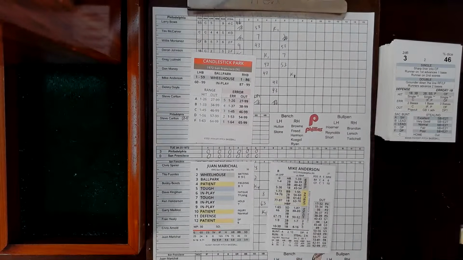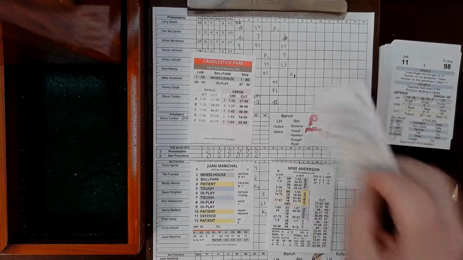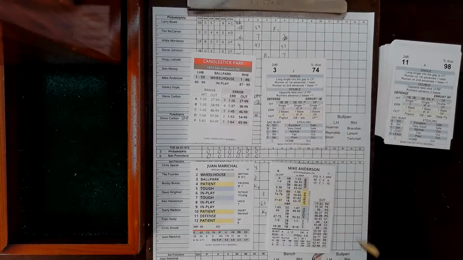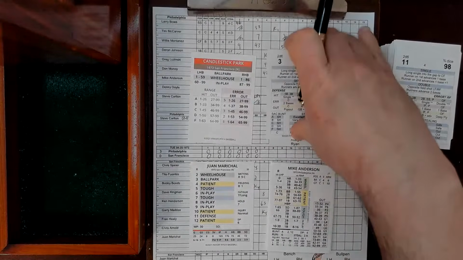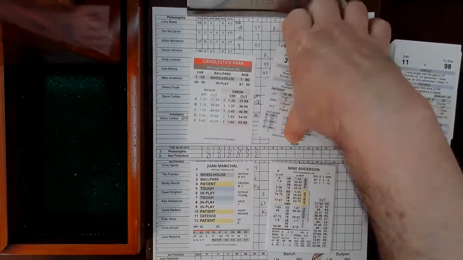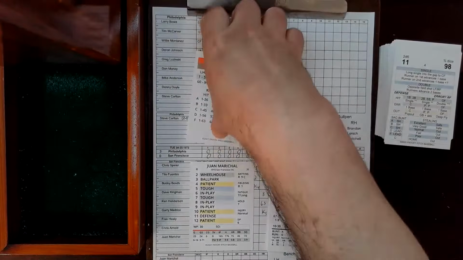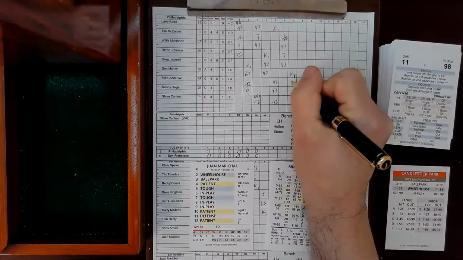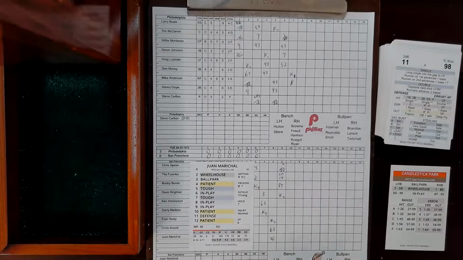1-33 is a home run. 54 or less, he at least gets a hit. That's a 74, so it's out of range. He's going to end up hitting just a fly ball to center field. So Marichal put one in the Wheelhouse, but Arnold missed it. Just a fly ball to center. And there are 2 away.